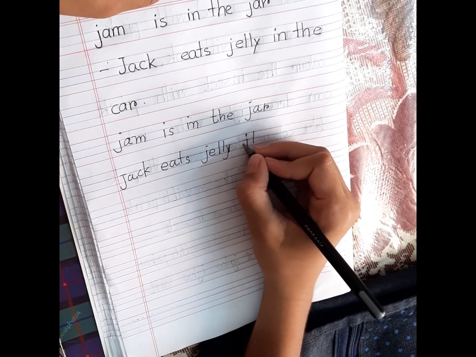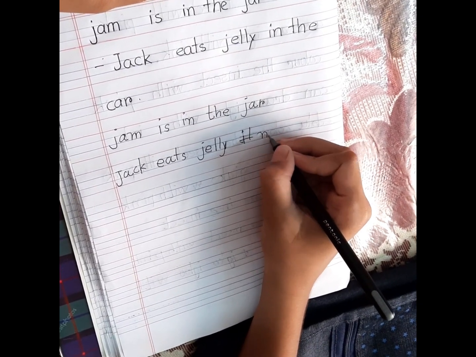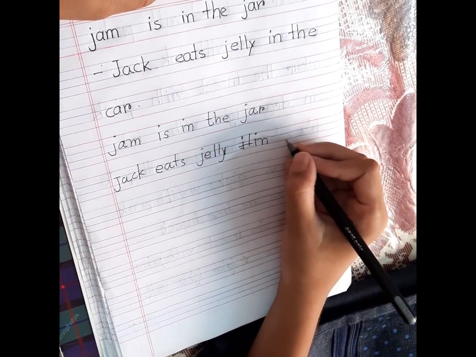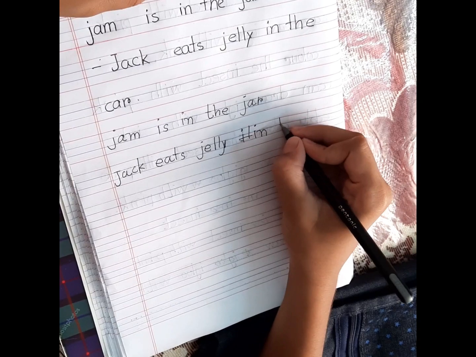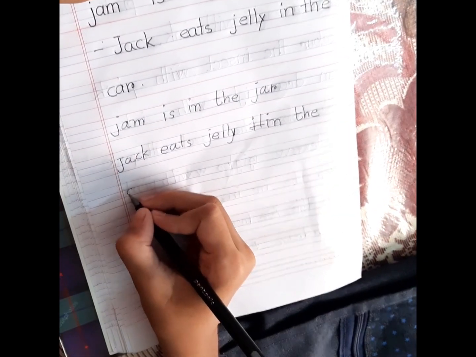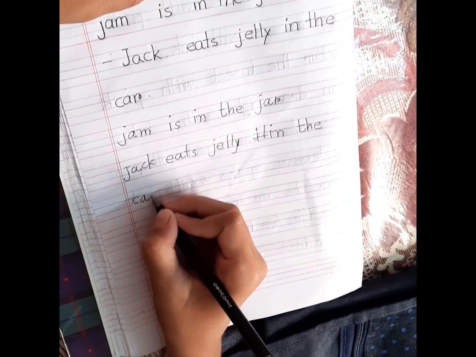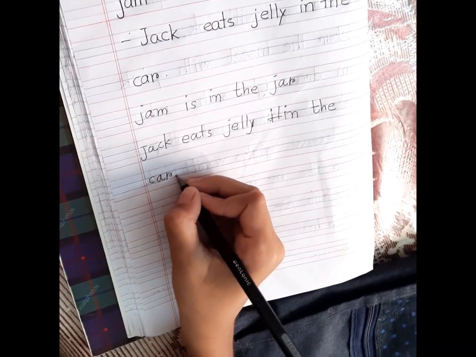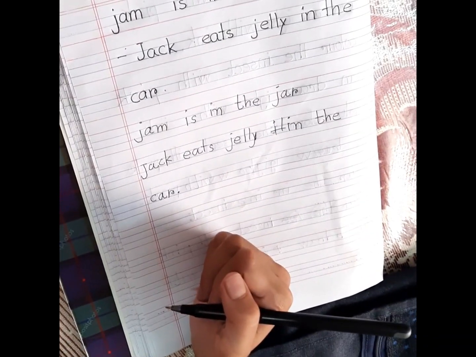In. No. In the car. K, R. Car. So now you read it quickly.